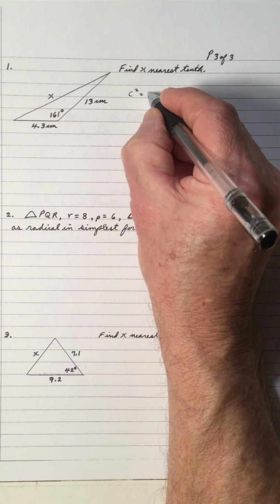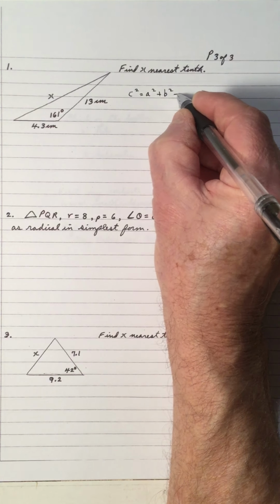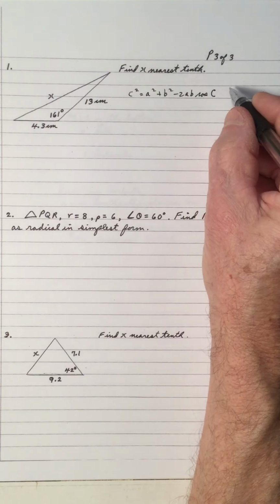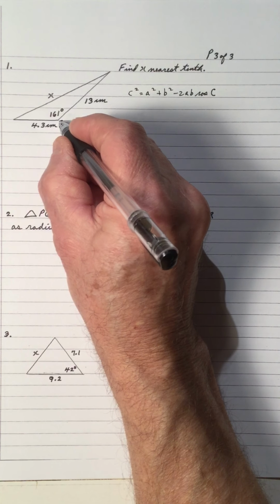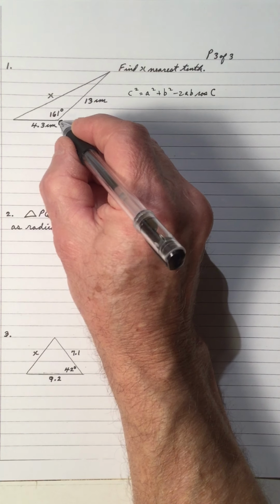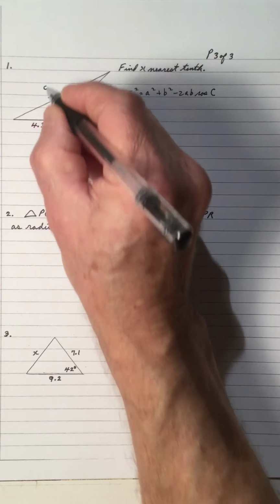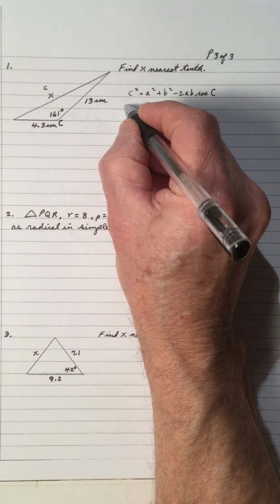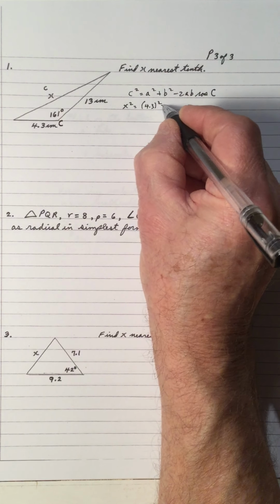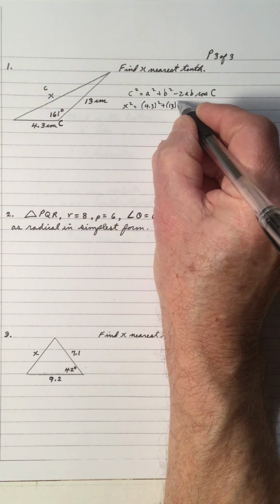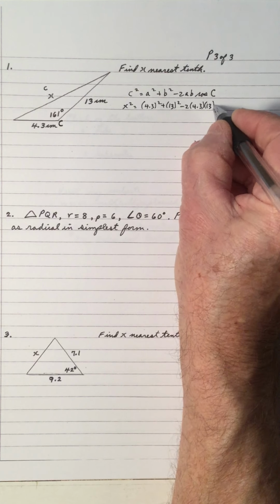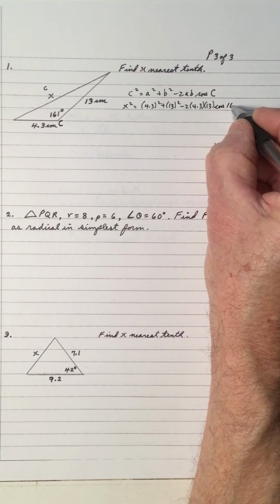So c squared is a squared plus b squared minus 2ab cosine c. And again, this is the one I use. The angle that I'm looking for, I will call c. This is the angle. I will call that angle c. This is small c. The other two can be a and b. So c is x squared. A is 4.3 squared. B is 13 squared minus 2, 4.3, 13 cos of 161.